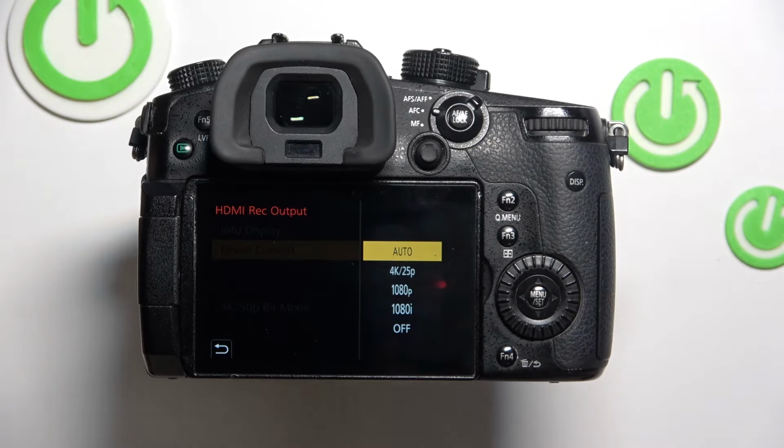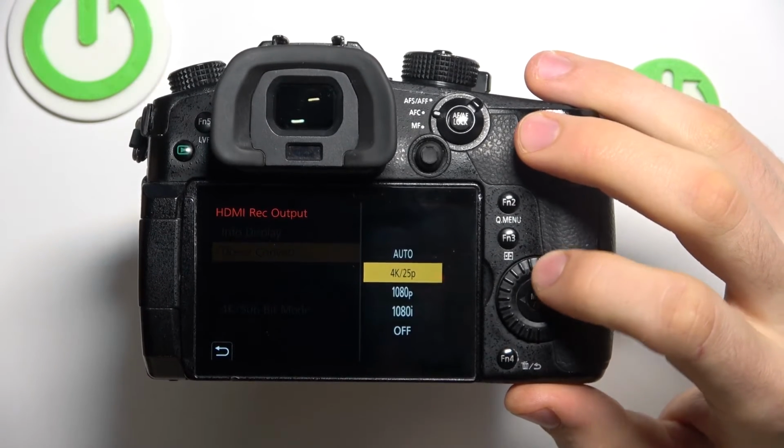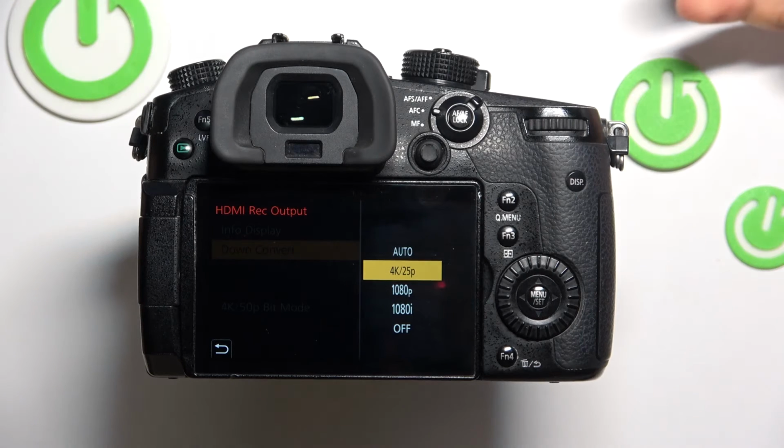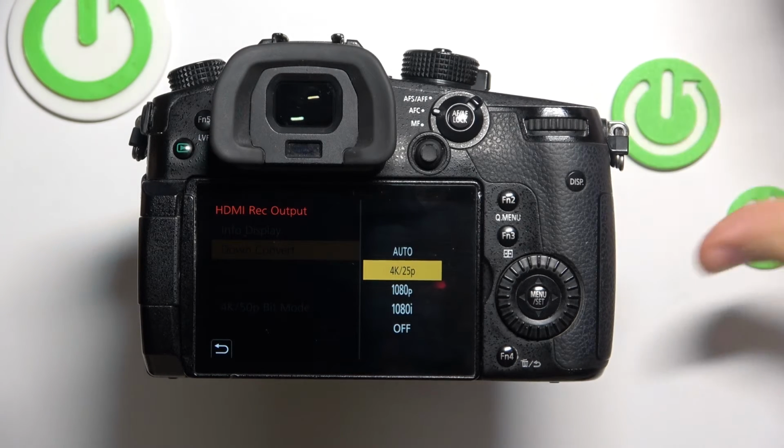Maybe while connecting to a monitor or a device that doesn't support the camera's native resolution, because if you use, for example, 4K 25p, but the monitor doesn't support it, you can have an error, and it will not show the video, or will show only a crop but not the full video.